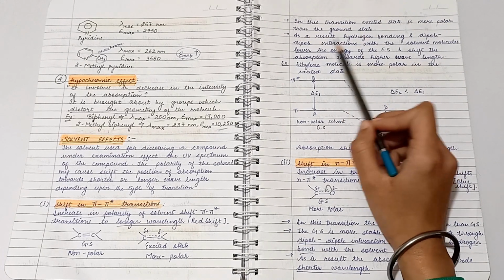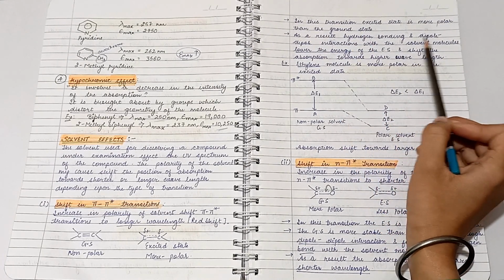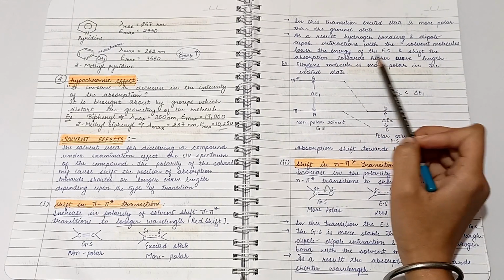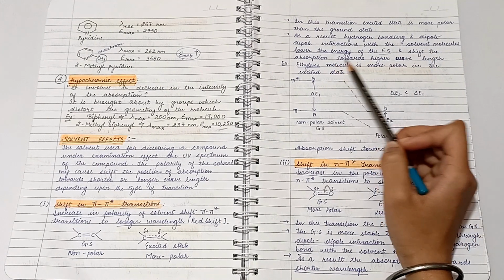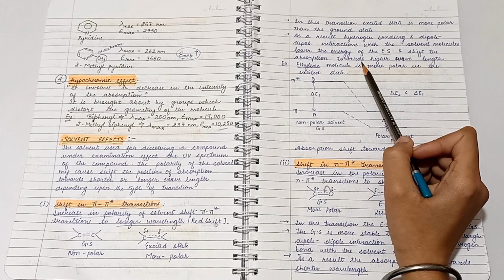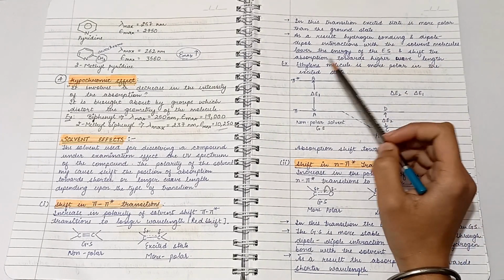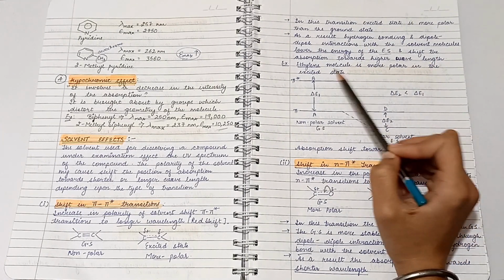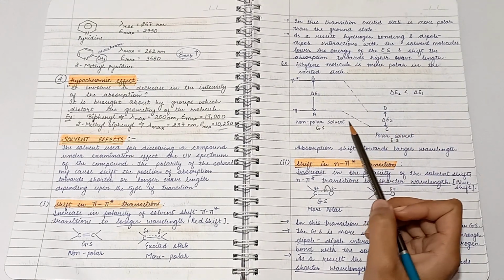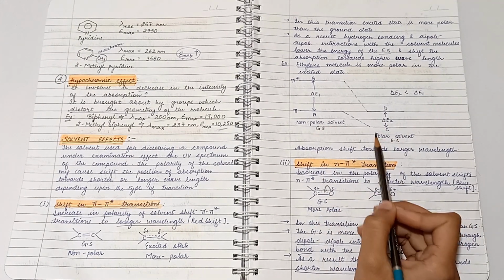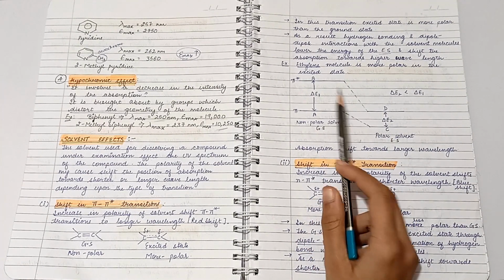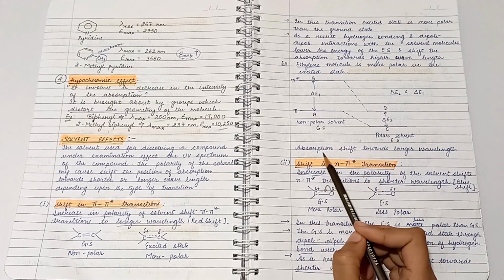As a result, hydrogen bonding and dipole-dipole interaction with the solvent molecules lower the energy of excited state and shift the absorption towards higher wavelength. So this is the reason why it is shifted towards higher wavelength. Ethylene molecule is more polar in the excited state. This is an example. So you can see that when we are using a polar solvent, the energy separation is less, and while using non-polar solvent, the energy gap is more. So absorption shifts towards longer wavelength.